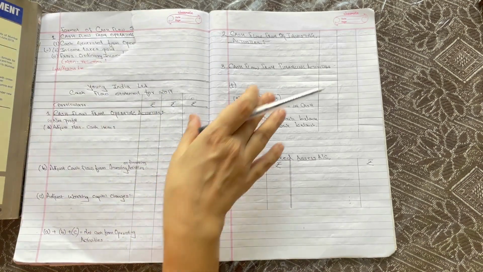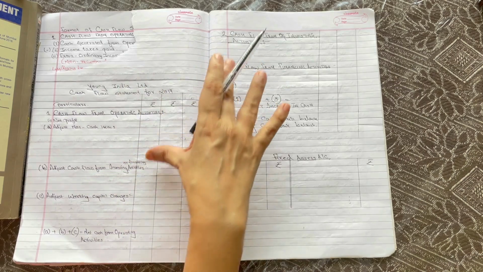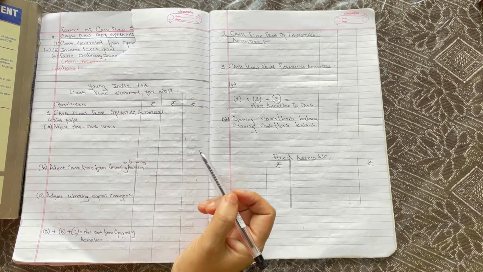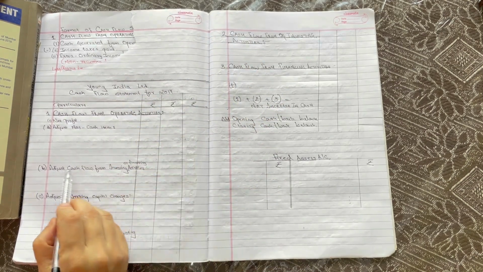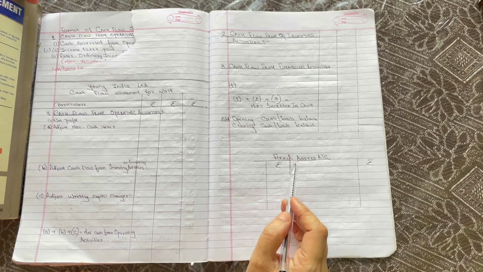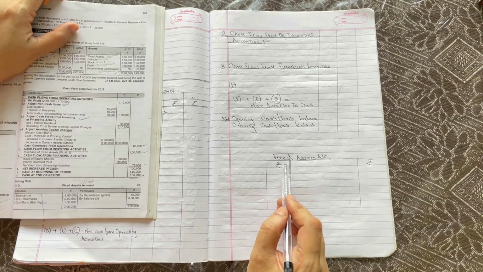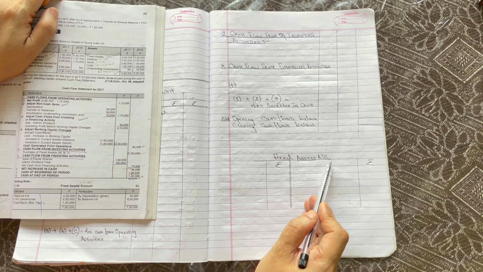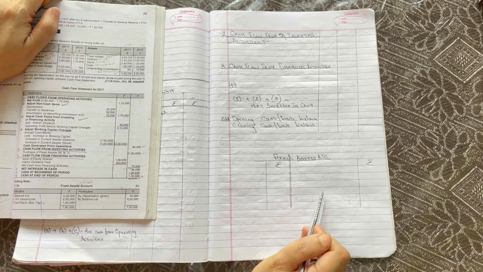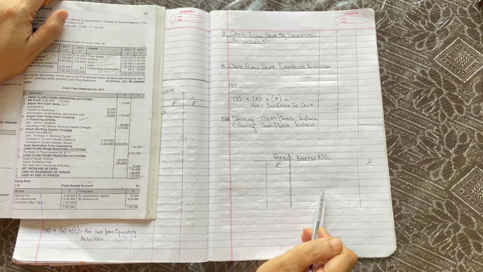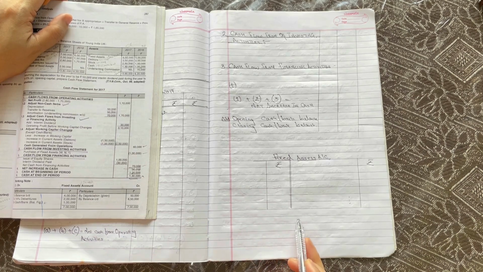Now, first you have to prepare the entire format. Leave the space accordingly and write all the headings. And the adjustment related to fixed assets. So we will open a small fixed assets account so that we can show the adjustments here. Okay. Then again you have in adjustment for interim dividend. So you can open an interim dividend account.